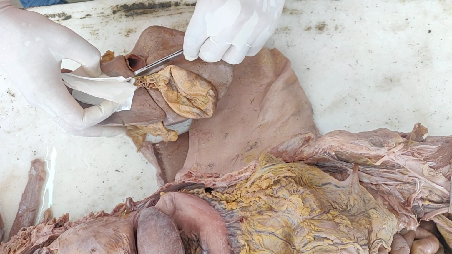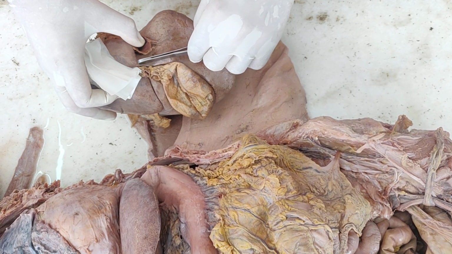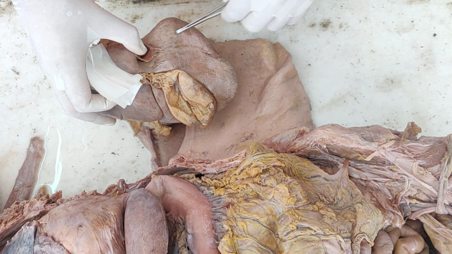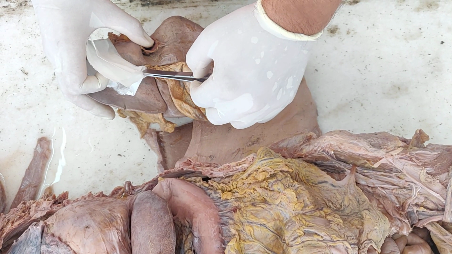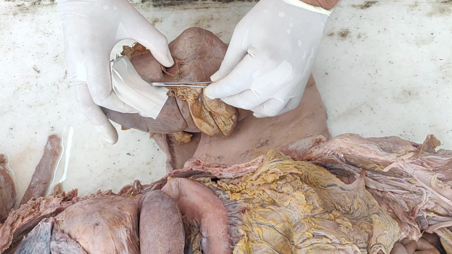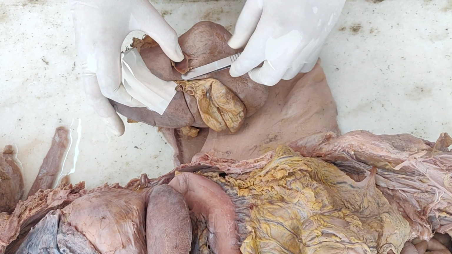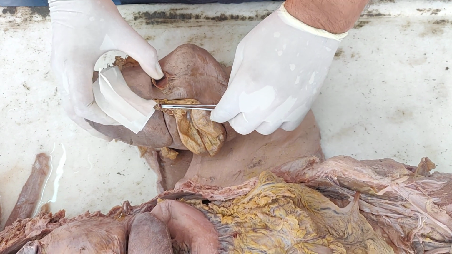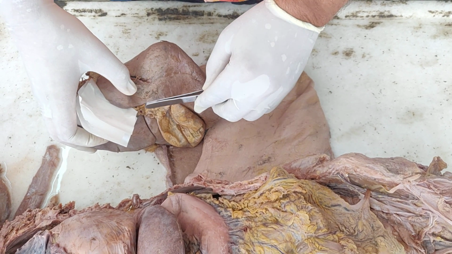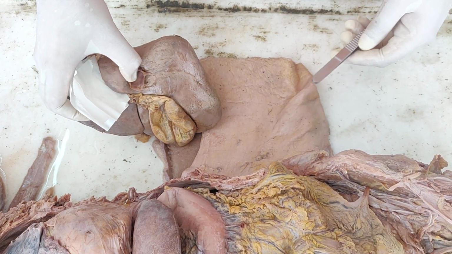So this is the level of the epiploic foramen, which communicates between the greater sac and the lesser sac. On that side is the greater sac, and on the inner side there is the lesser sac, just behind the caudate process of the liver. This is part of the lesser sac. Anteriorly it is bounded by the porta hepatis, posteriorly by the inferior vena cava, superiorly by the caudate process of the liver, and inferiorly by the first part of the duodenum.